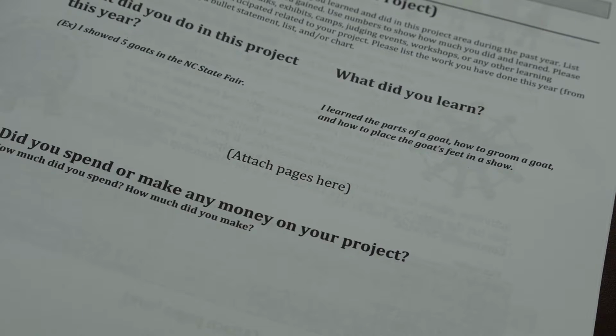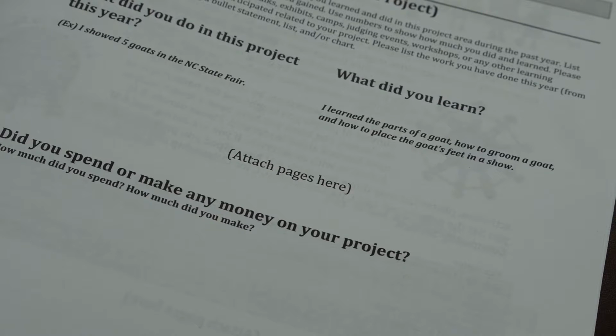There is a little statement in parentheses that says attach pages here. So if you would prefer to do this in a separate Word document and then print it off and put it behind this page in your record book, that is totally fine. And I don't know how specific you want to get, but you can even create a chart or a table to put all this information in. However you want to do it is completely fine.